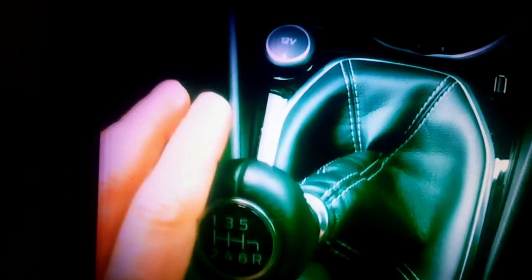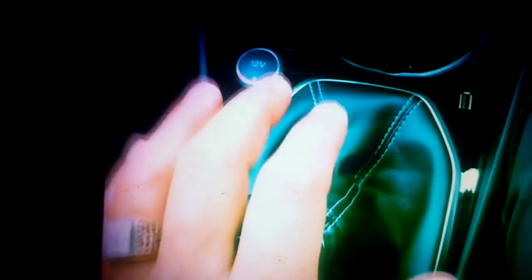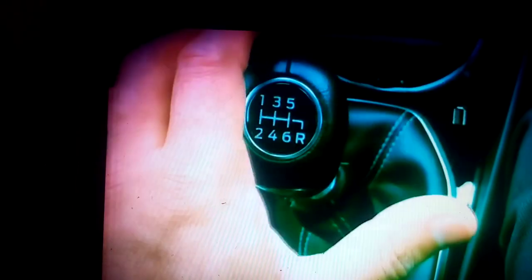To go to second, keep pushing from first towards left and go down. And to go to third, neutral, like I said, and just up, and then go down for fourth. Now to go to fifth, go to neutral. What do you have to do? Go all the way towards right and go up. And to go to sixth gear, keep pushing it towards right and go down.